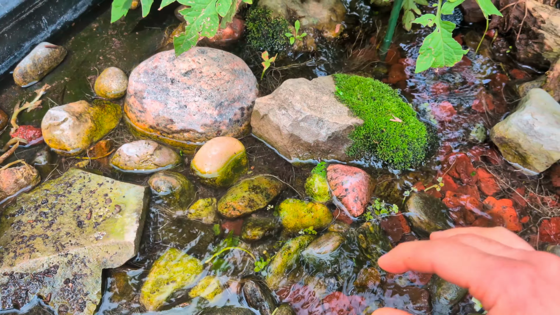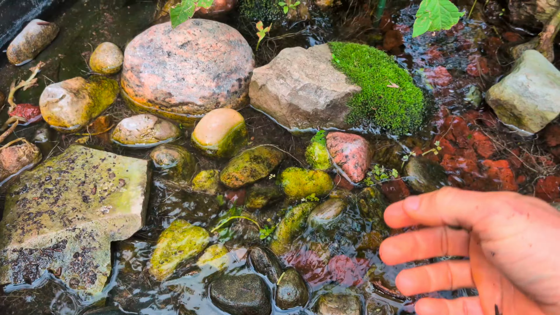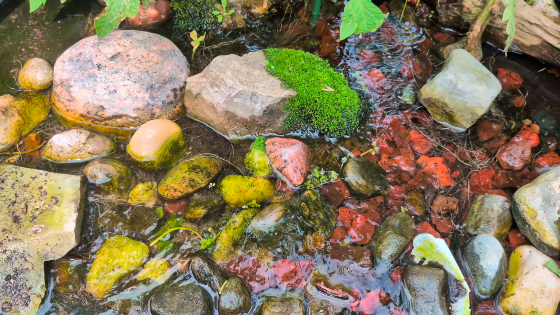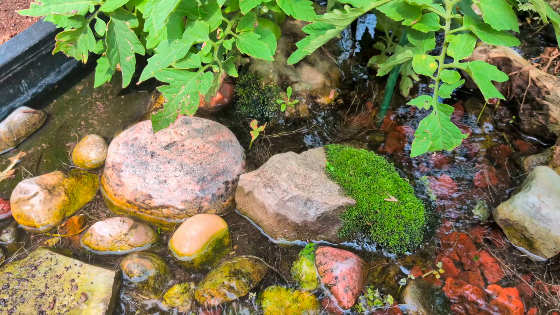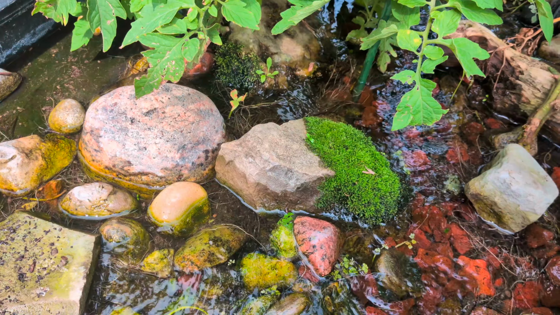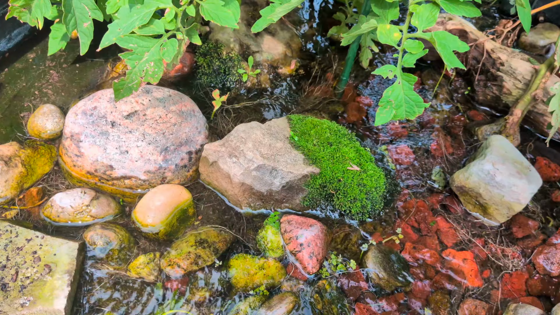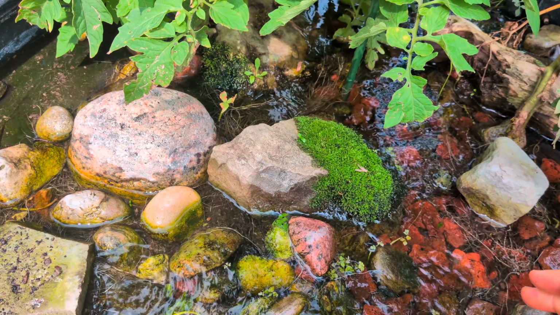These are mainly on the top. The last layer is lava rock. I love lava rock because it has all these little holes where bacteria lives. And you really need this bacteria because this bacteria uses the waste from the fish and it turns it into nitrogen and some other compounds that the plants use.